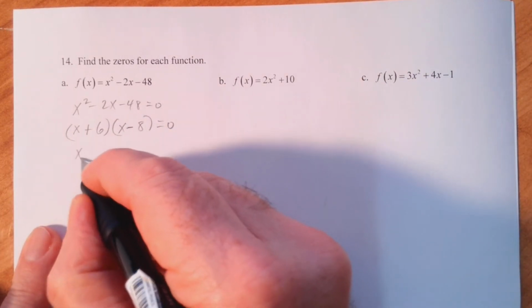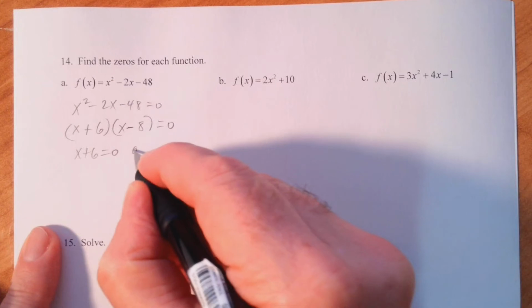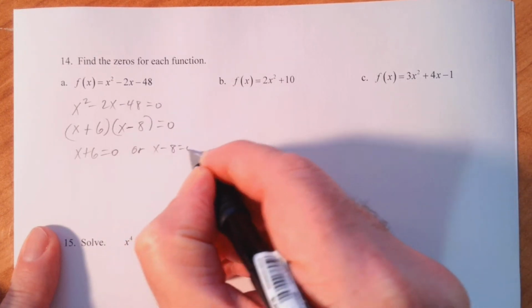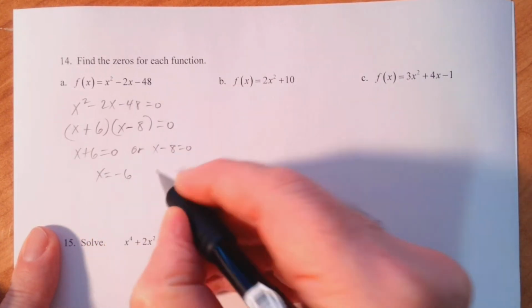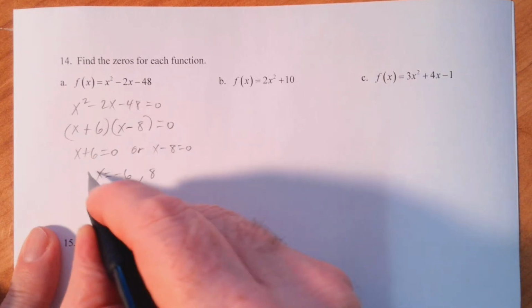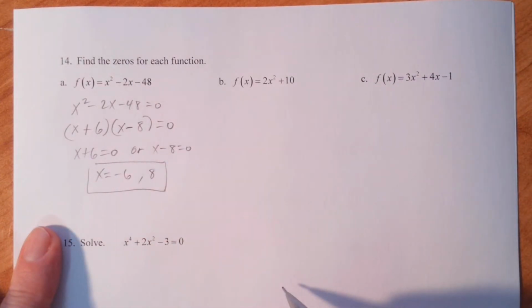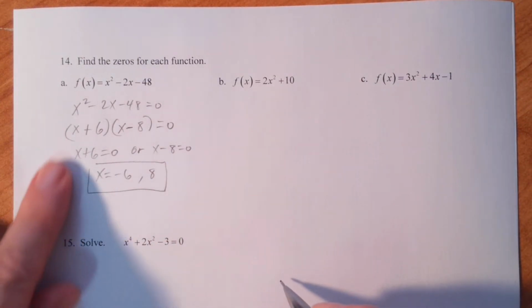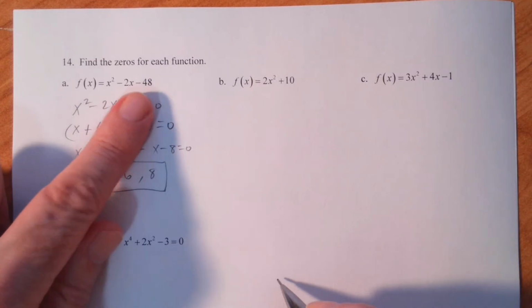So we set each of these equal to 0. And we get x equals negative 6, and here you get 8, and so those are our two zeros for this polynomial. In other words, if you plug these numbers into the function, it will equal 0.